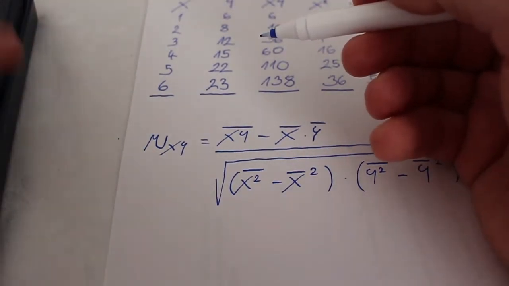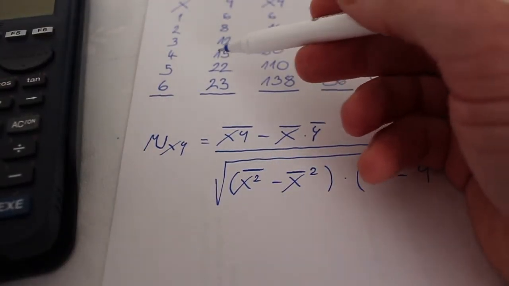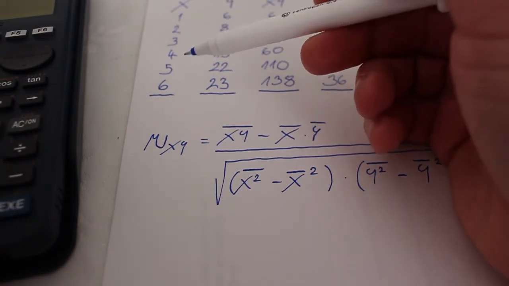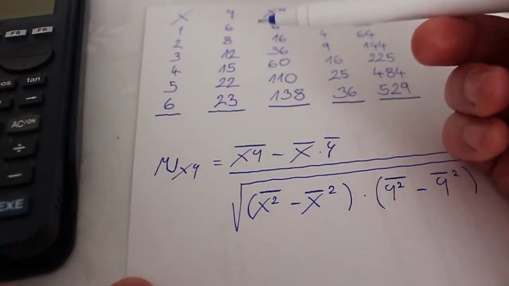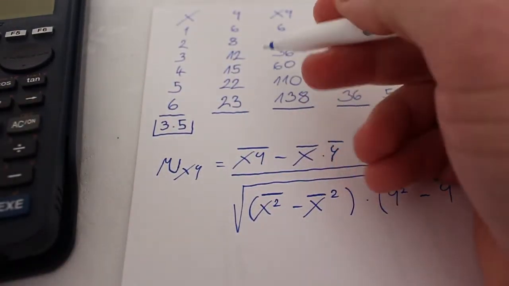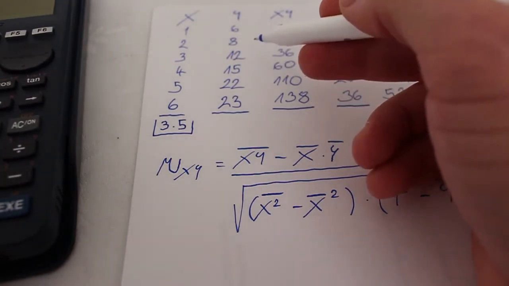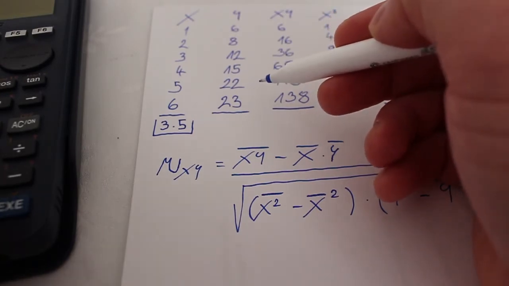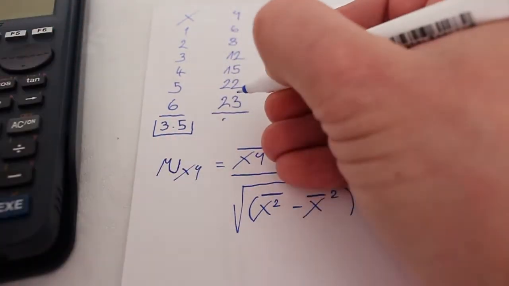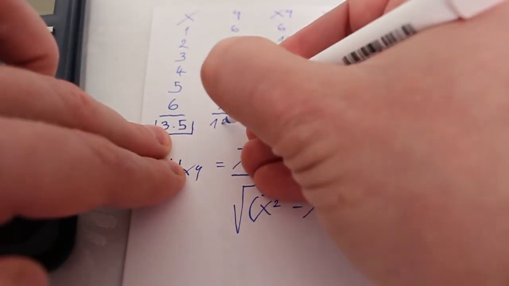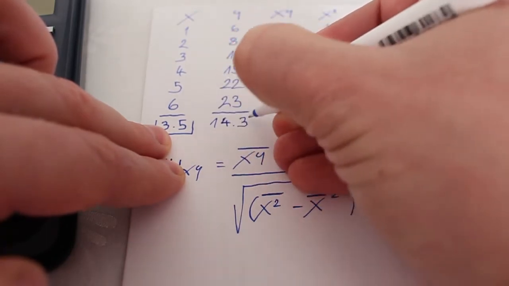The first one, 1 plus 2 plus 3 plus 4 plus 5 plus 6 divided by 6, 3.5. Another mean, 6 plus 8 plus 12 plus 15 plus 22 plus 23, 86 divided by 6, 14.33.